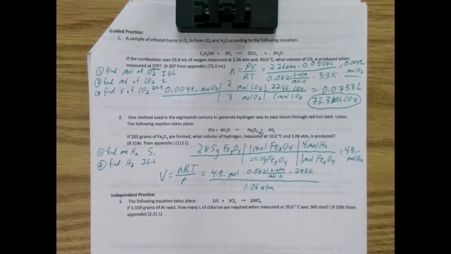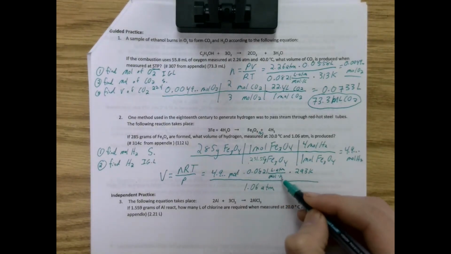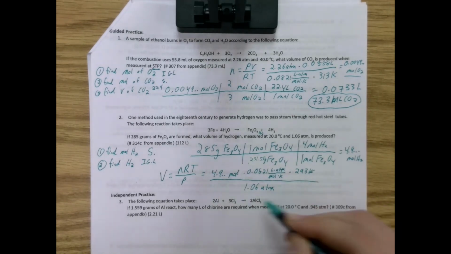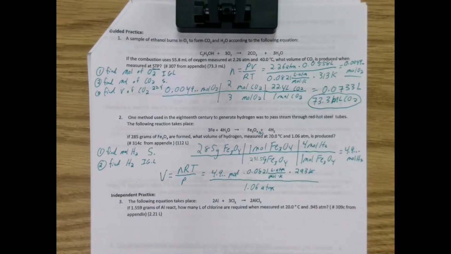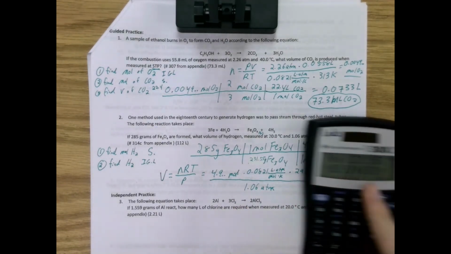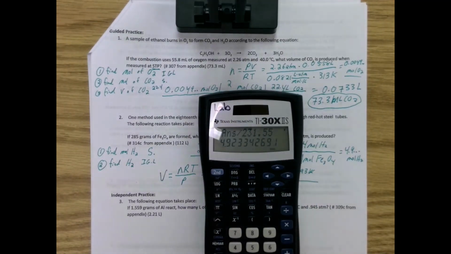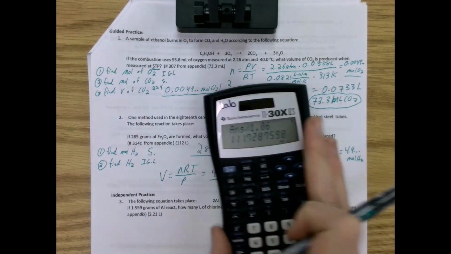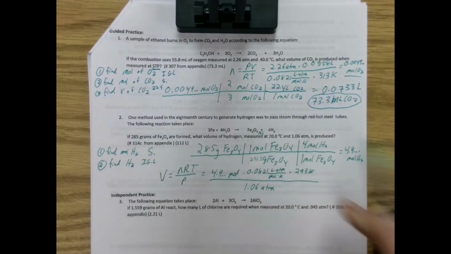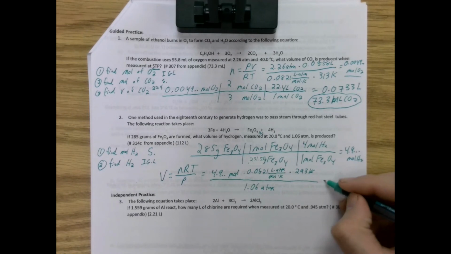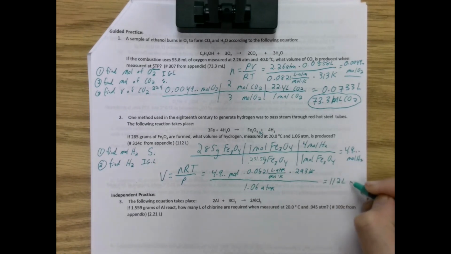Okay, so I check my units: moles, moles, Kelvin, Kelvin, atmospheres, atmospheres. I'm looking for volume. Liters did not cancel, so I'm in good shape there. So now I save that number in the calculator. Okay, so everybody, hopefully you can see that. So now I just finished typing the problem in: times 0.0821 times 293 divided by 1.06. Okay, and you get 111.7. Go back to the problem: 3 digits, 3 digits, 3 digits. So I round my answer to 3 significant digits. So I get 112 liters of H2.